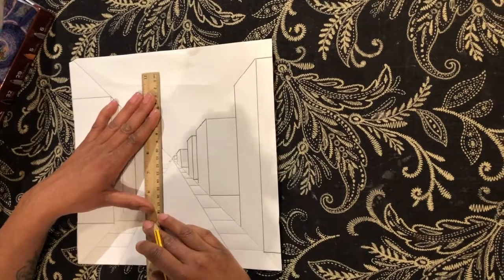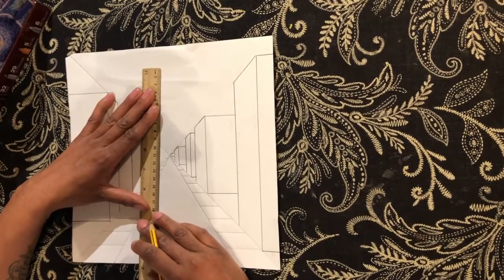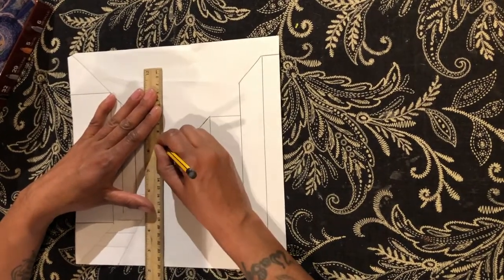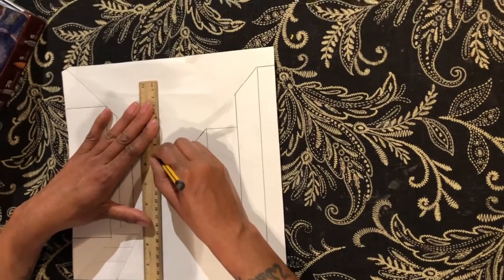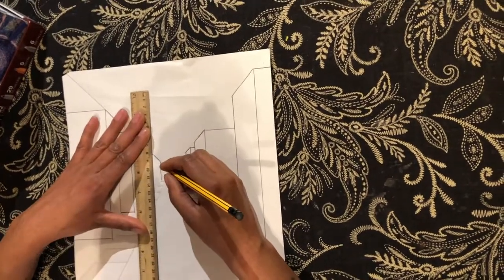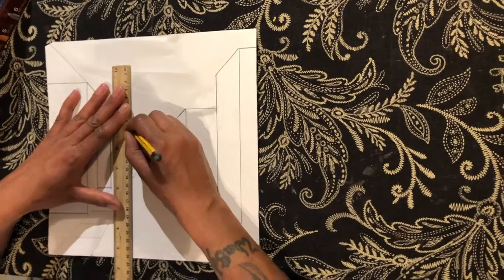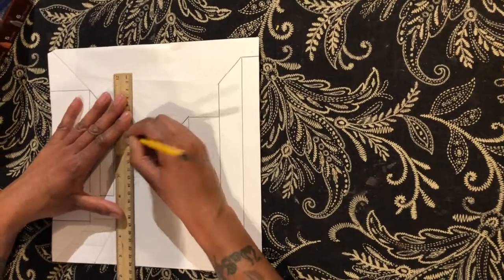All right. As we get closer to the vanishing point, you guys see what's happening, right? It's looking like everything's getting smaller to the point of disappear. Just like a magic trick. Poof! Be gone.